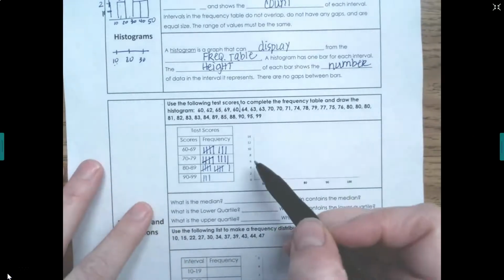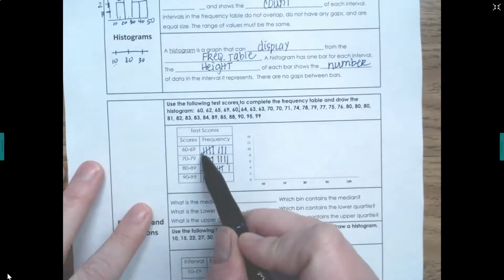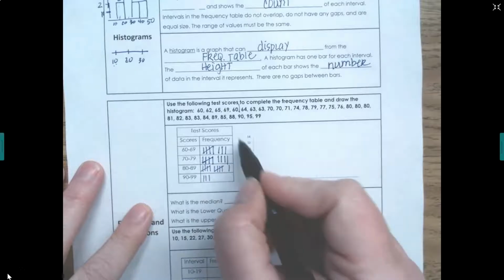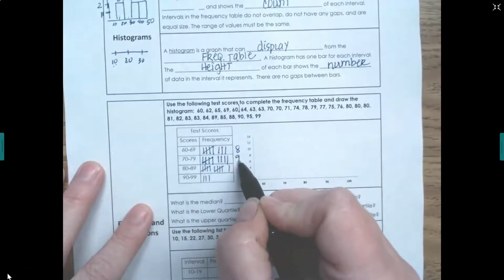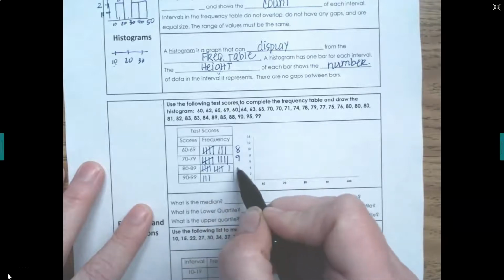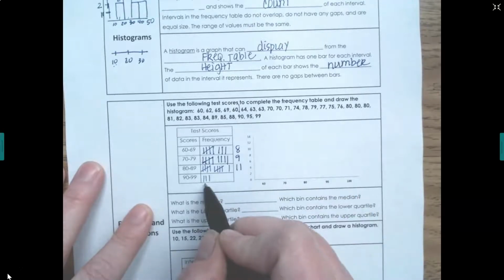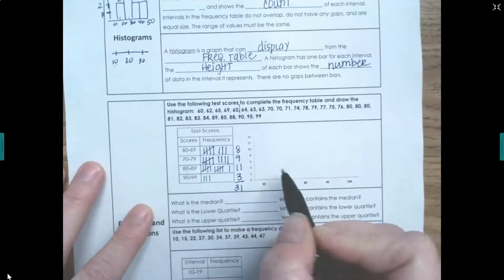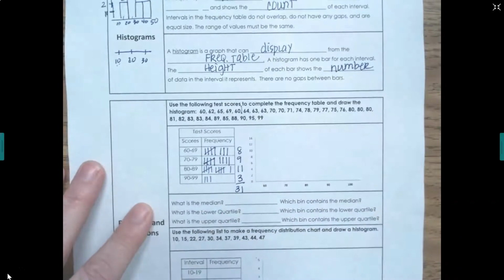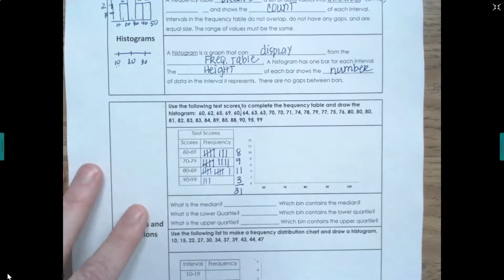So what I want you to do is try to fill out the next 2 columns on your frequency table and come back and see how you did. All right, let's see how you did. This is what mine ended up looking like. Here's why, when you do the crosshatch, that's 5 plus 3, so I know there's 8 in this one. 5 and 4, there's 9 in this group. 5, 5 and 1, so there's 11. And there's 3 in this group. When I added them up, I got 31 total values, and I double checked and counted all those, and there are 31 total values.